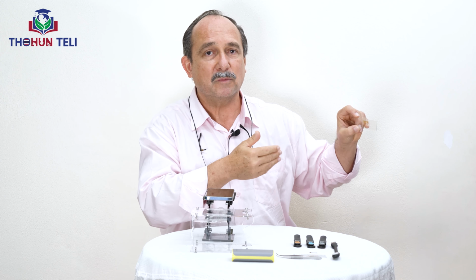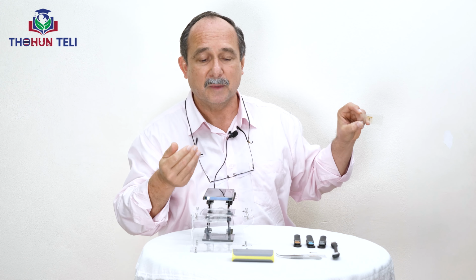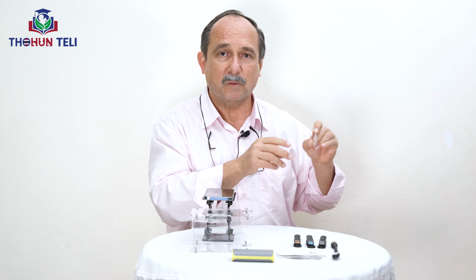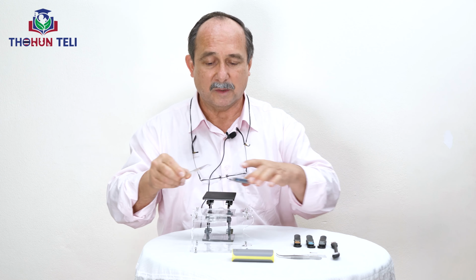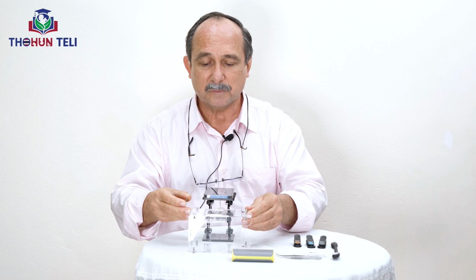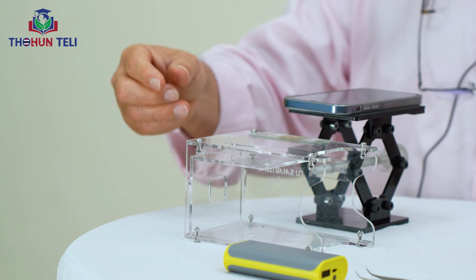For identification of mosquito larva, usually we need a microscope, a stereoscope microscope. But now we will use this telephone with this equipment that I introduced. In this platform, we set up the sample.